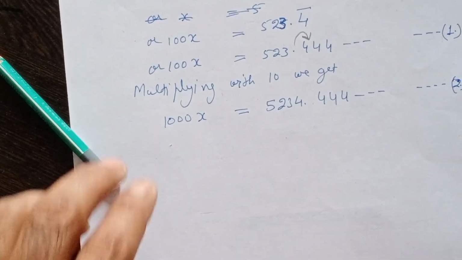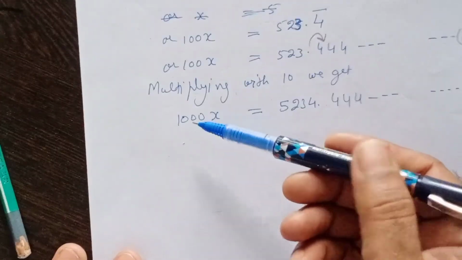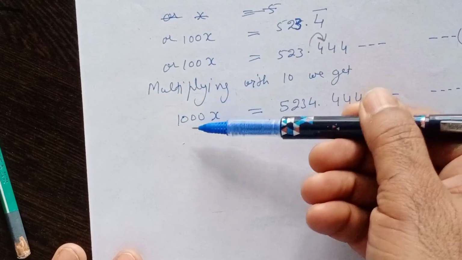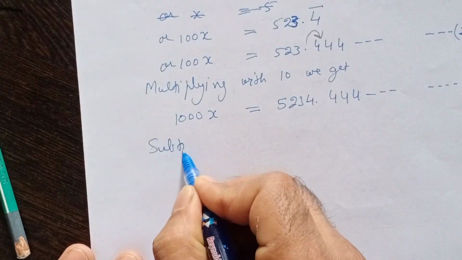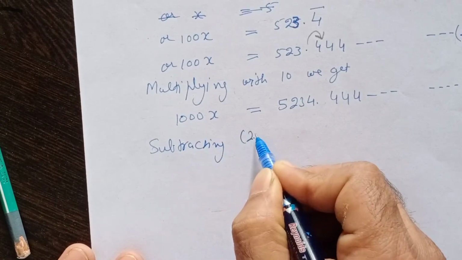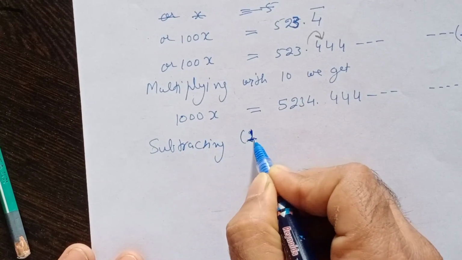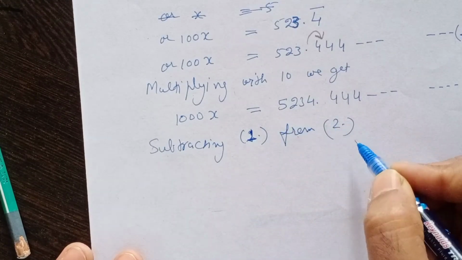Right? Now again, the same process as we have learnt, we shall subtract. Subtracting 1 from 2, we get... not 2 from 1, 1 from 2.